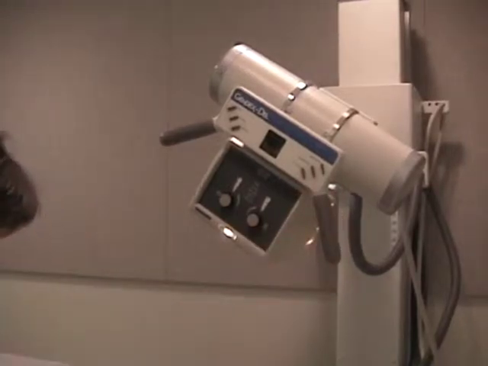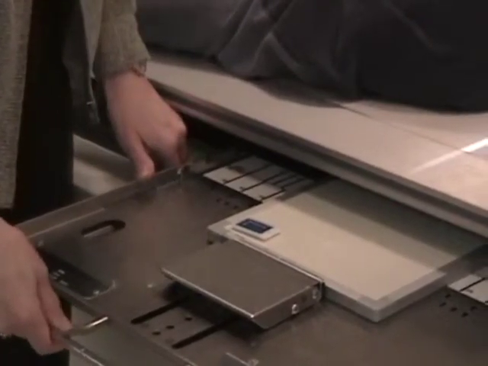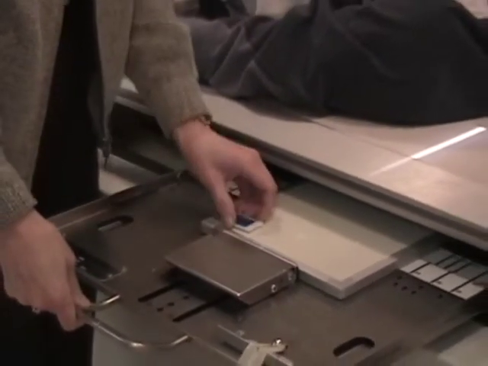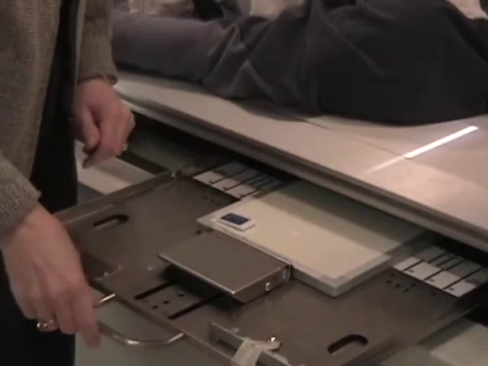And the TMJ is right here, just in front of the EAM. So I'm going to want to exit through that point. And we're going to exit to the center of the film. I've placed it 8 by 10 crosswise in the Bucky tray. And I'm using a left marker on the patient's left side.